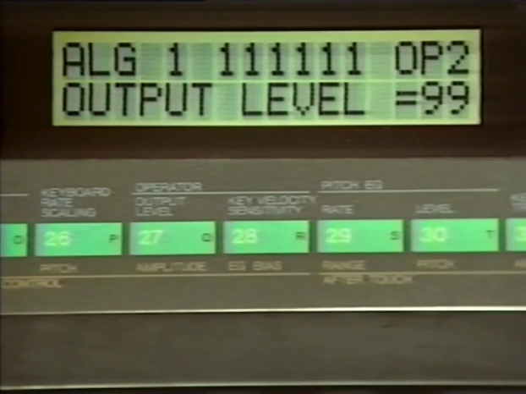In order to increase the brightness in a sound. Okay, so it's not a filter, but don't you see, it does the same thing. It serves a similar purpose. They both address the same element of sound, timbre.